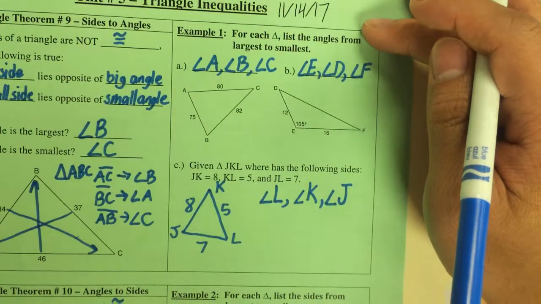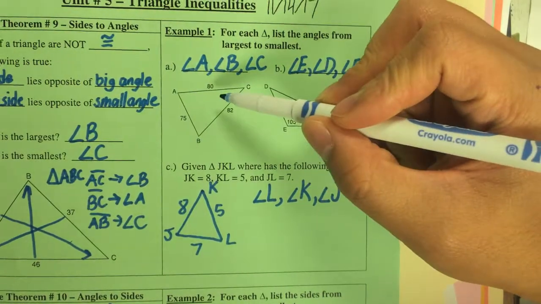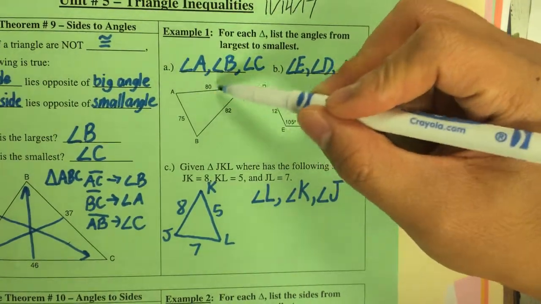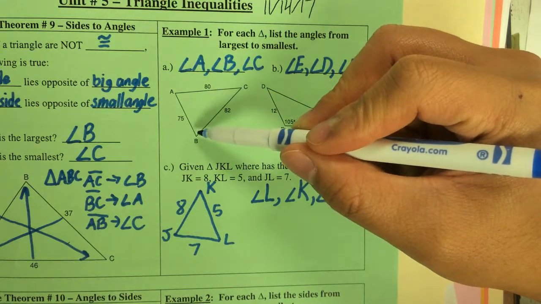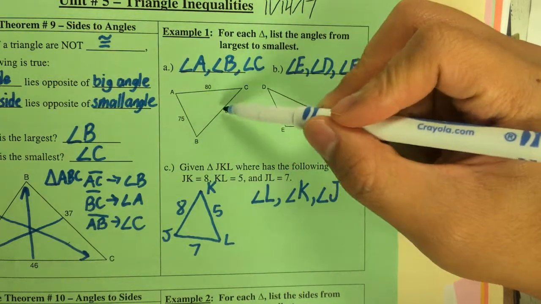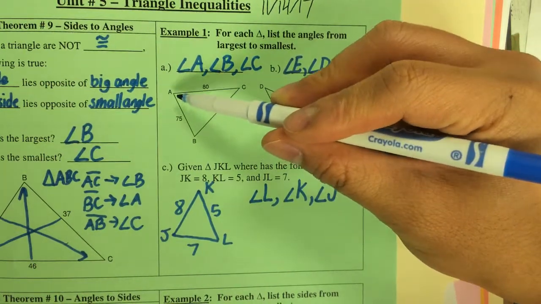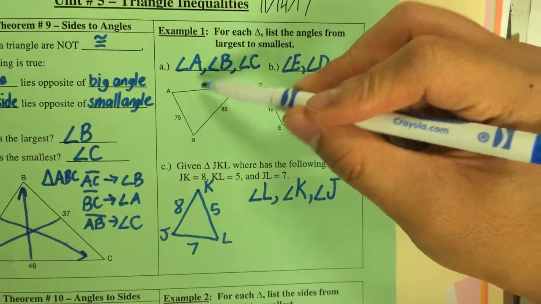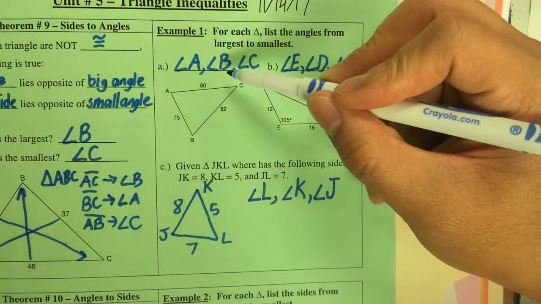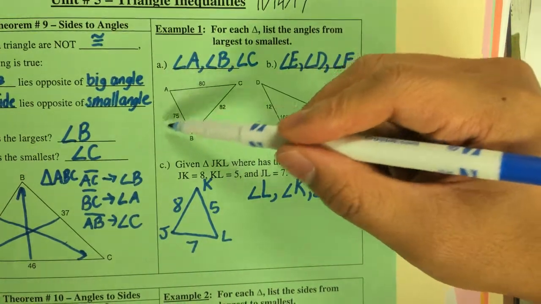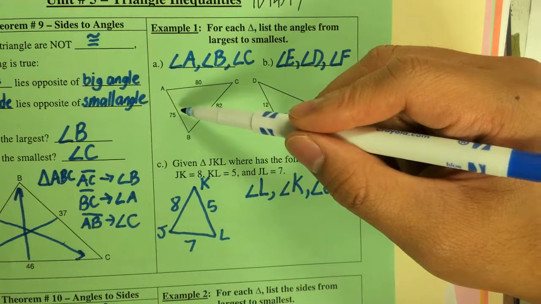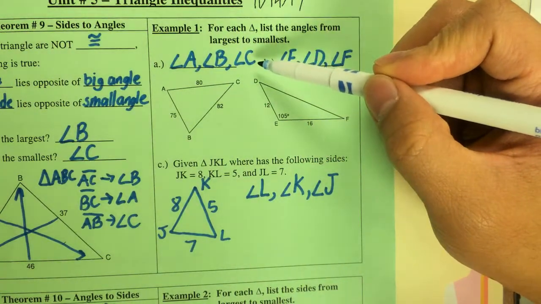So here's some examples. 1A, my biggest side is 82, so opposite that is A. My middle side is 80. Opposite that, B is my middle angle. My smallest side is 75, so opposite that, my smallest angle is C.